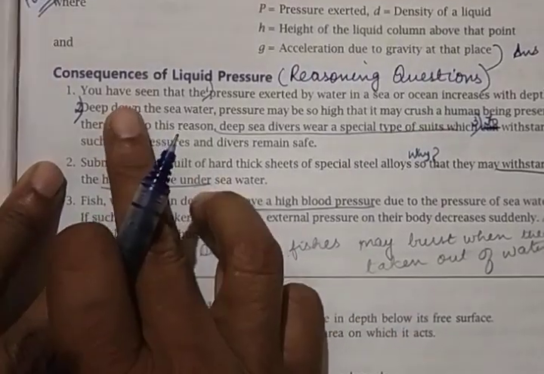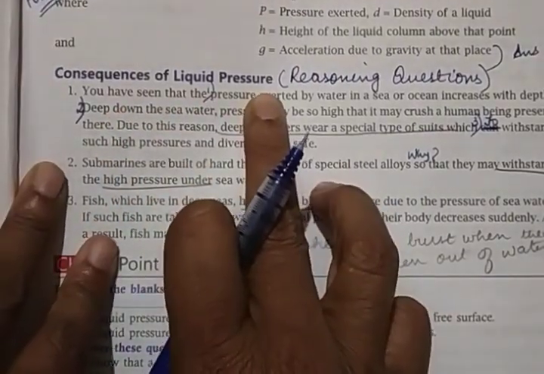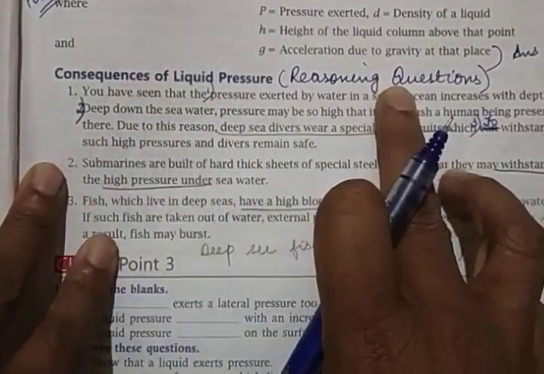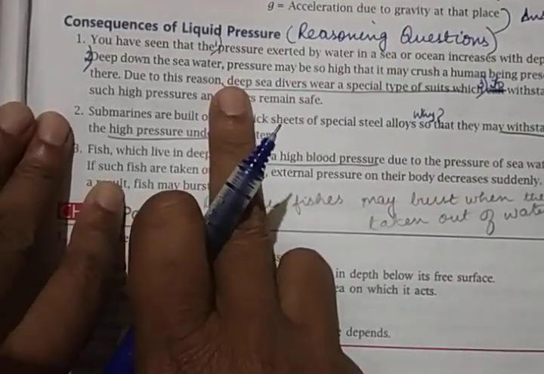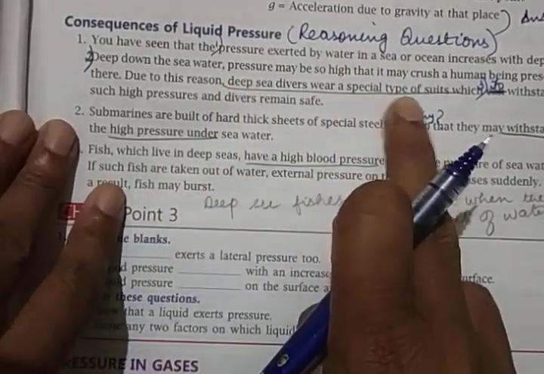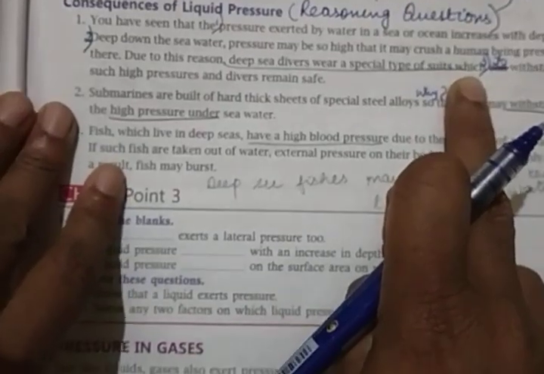And the last part is consequences of liquid pressure. Okay, this often comes in reasoning questions. The first consequence is that deep sea divers wear a special type of suit. You would have seen this, no?